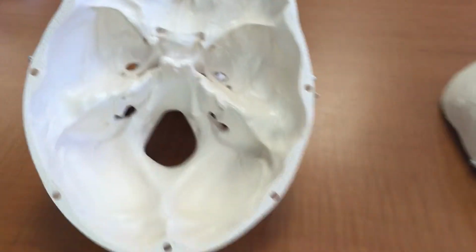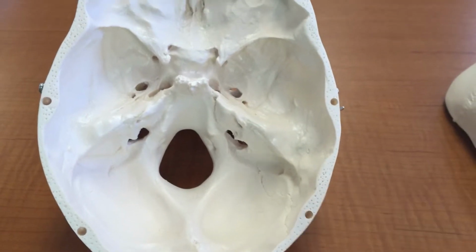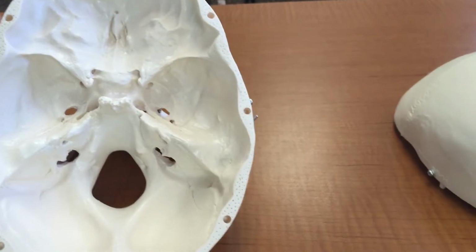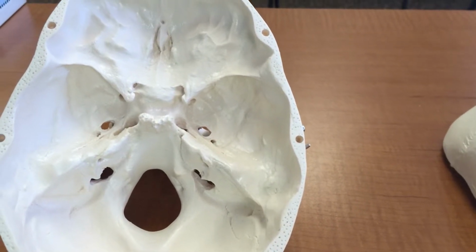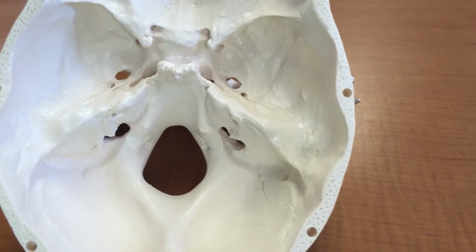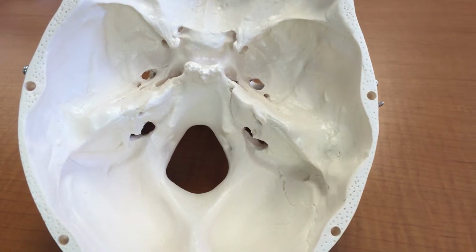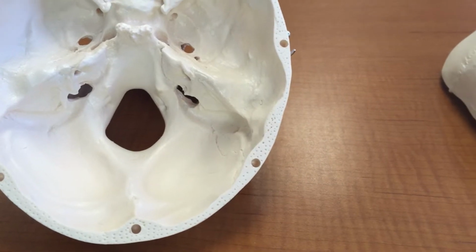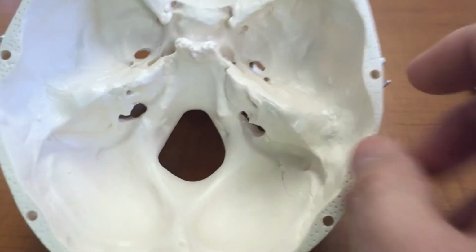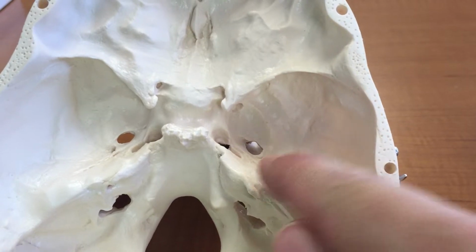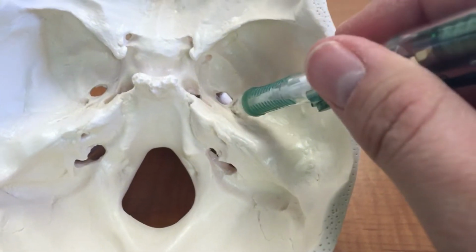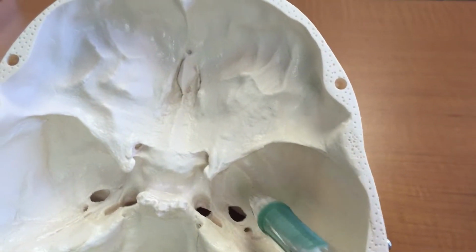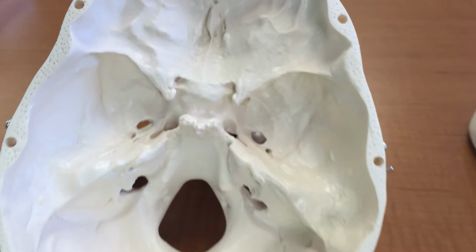Another part of the base of the temporal bone, because the temporal bone cups the base of the brain. So you can see some of those features, which include the carotid foramen and the jugular foramen. You're going to find those on both sides, which are going to be here and here, these two holes right there and there. The jugular foramen is the posterior one, carotid is in front.